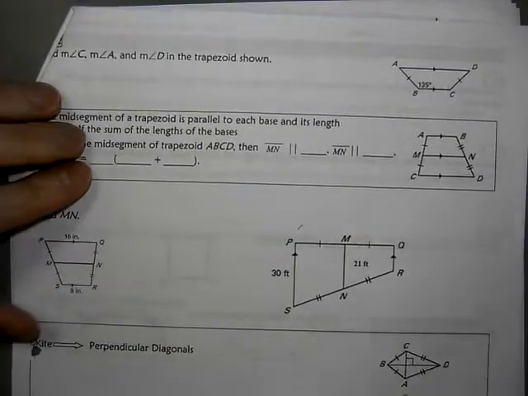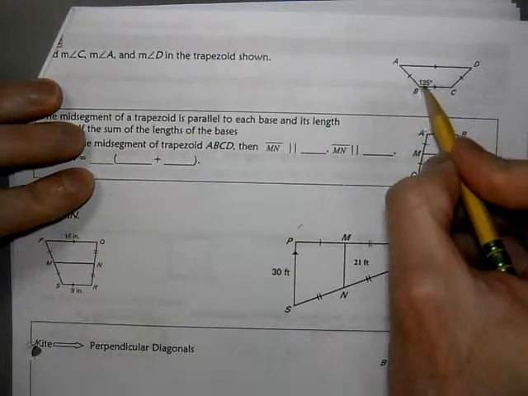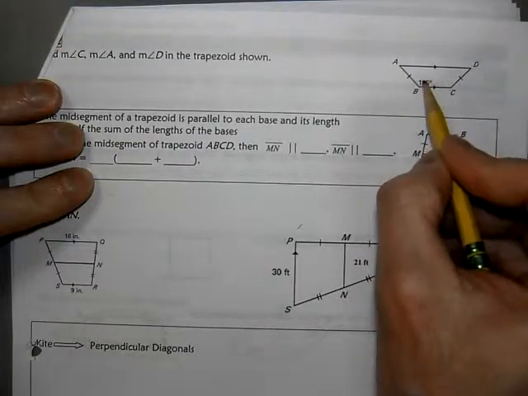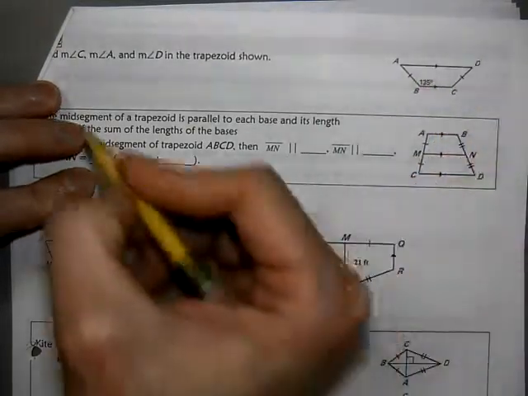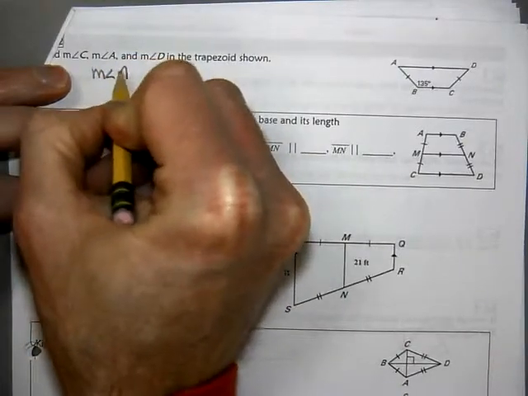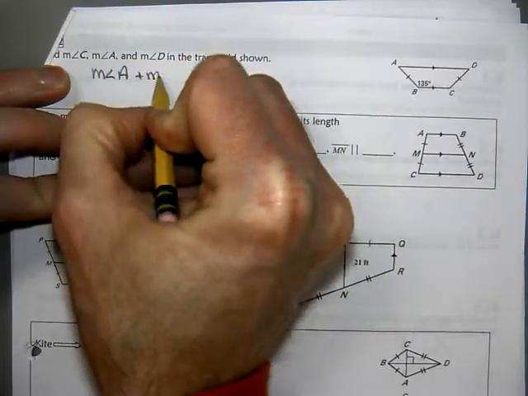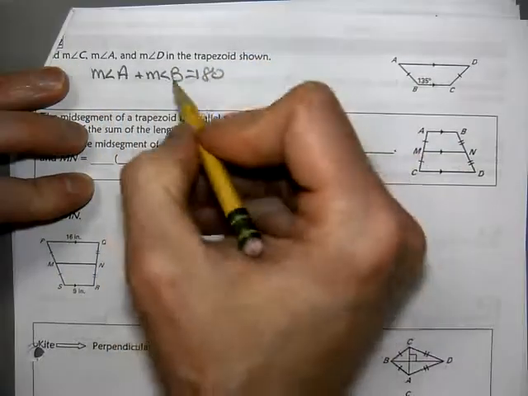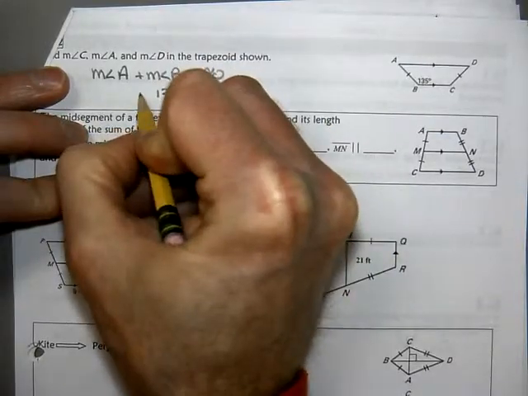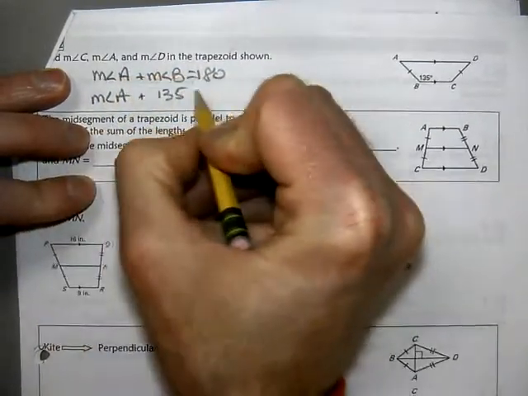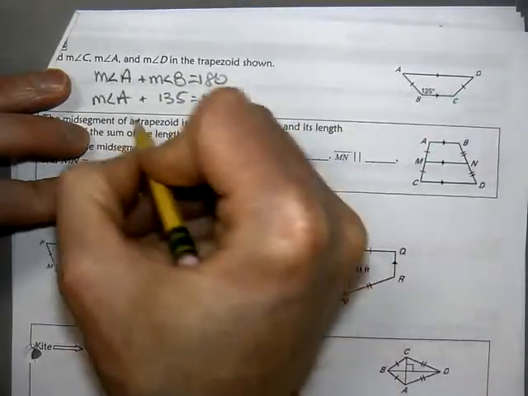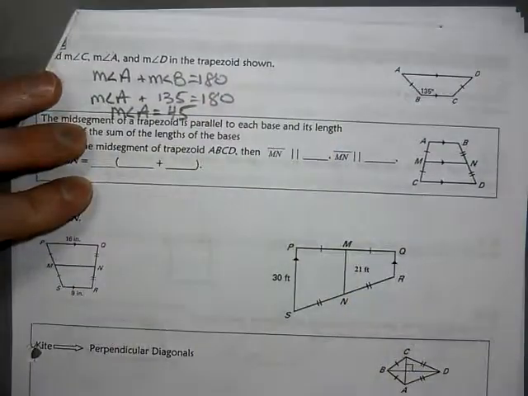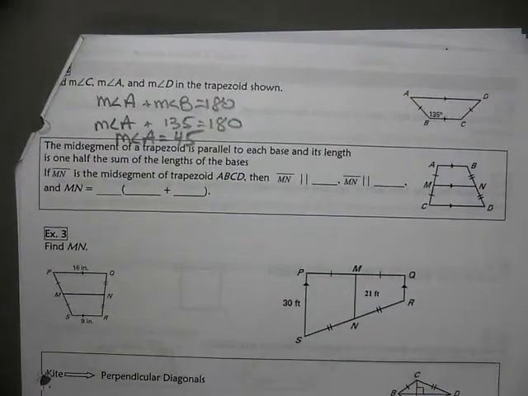On the next page, we're looking at a similar problem where we have two parallel lines. A and B are called consecutive interior. They're touching the parallel lines. So the measurement of angle A plus the measurement of angle B is going to add up to be 180. So since B is 135, then the measurement of angle A, by subtracting the 135 across, is going to come out to be 45 degrees.